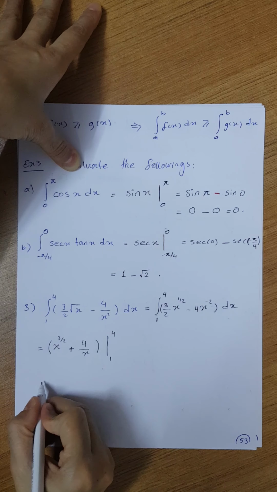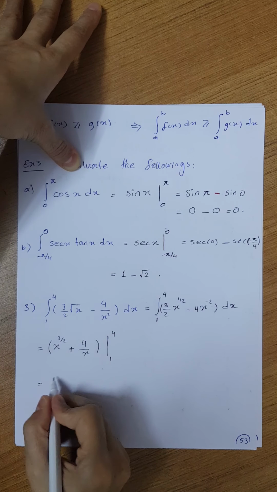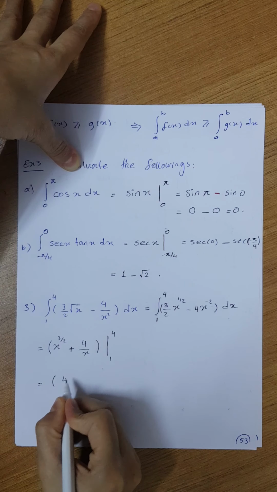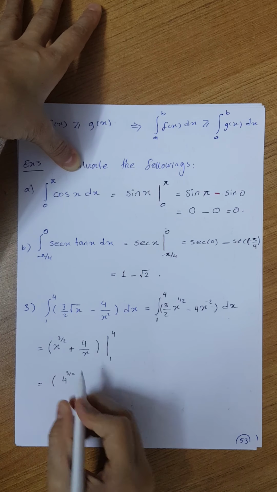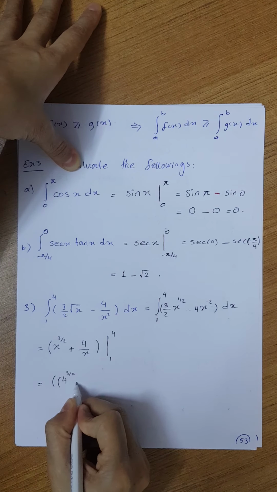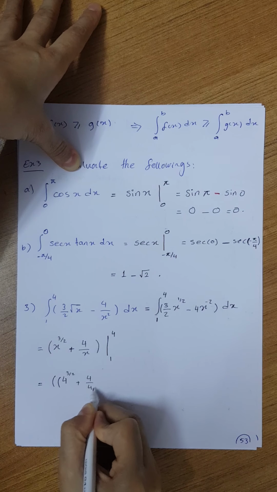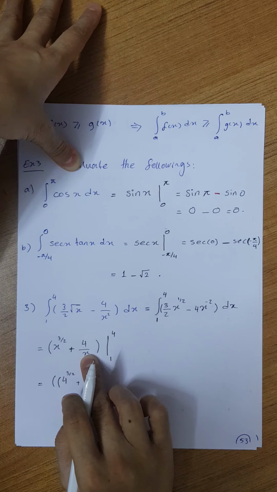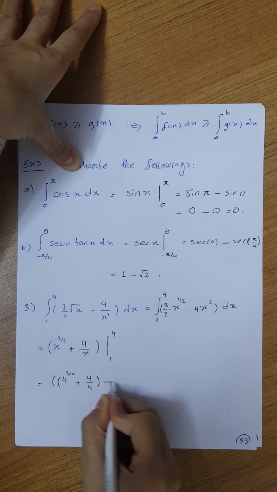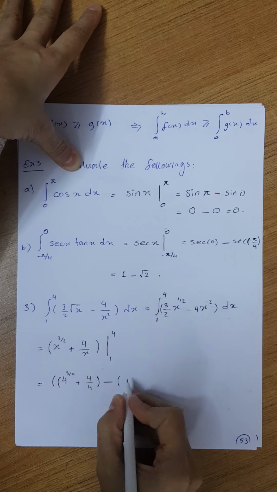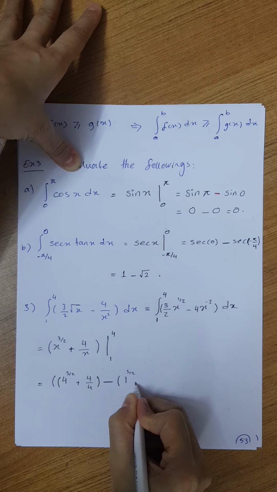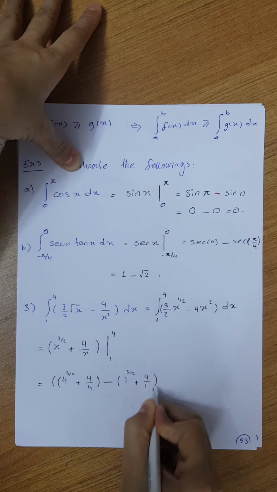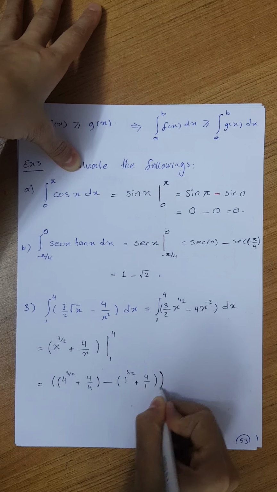How can I evaluate this one? I will simply put 4 into that function, so that will be 4 to the power of 3 over 2 plus 4 over 4. Look, I put 4 into this x and that x, and then minus, from the rule, I'm putting 1 into here, and I'm closing the bracket.